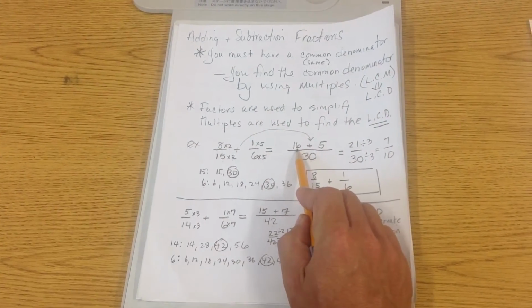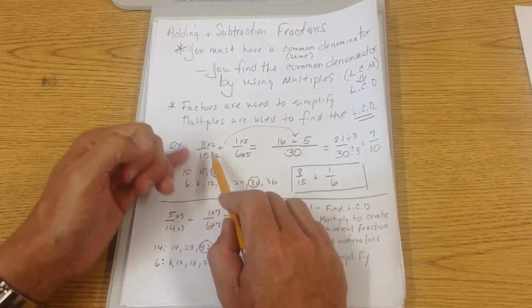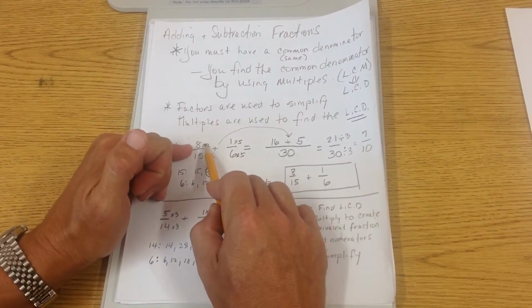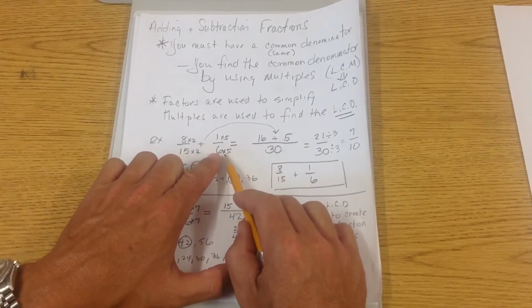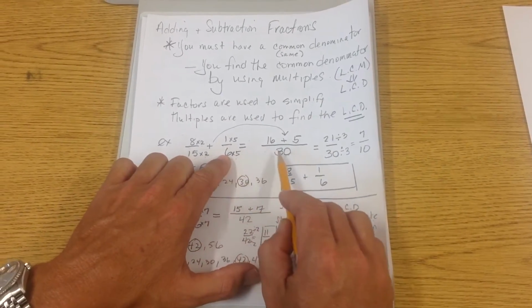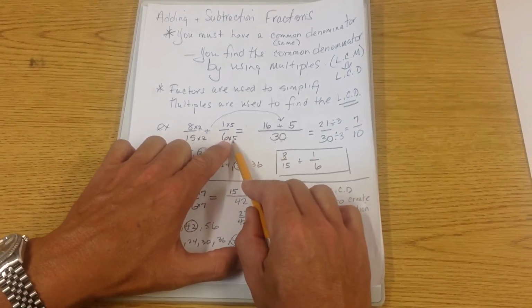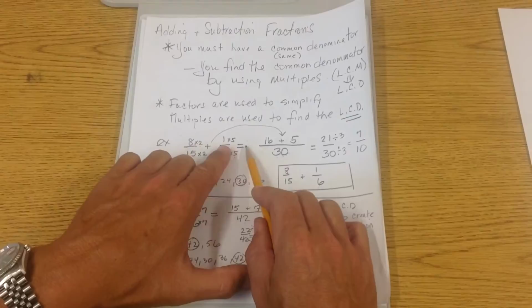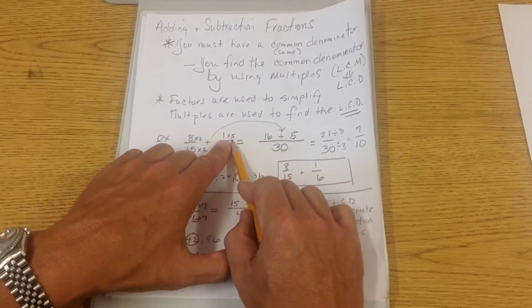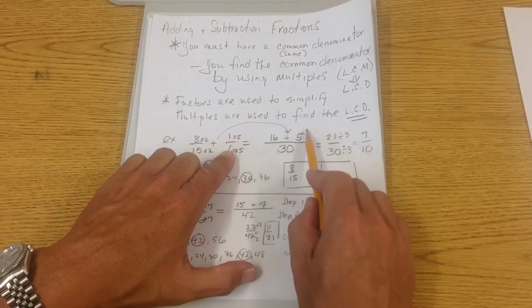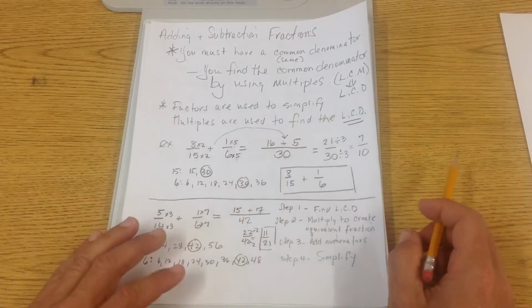Right now I'm creating an equivalent fraction by doing whatever I do to the denominator, I must do the same to the numerator. I do the exact same thing for the other fraction. I take my 6 and say, what did I multiply my 6 by to get 30? I multiplied it by 5. Therefore, to keep things equivalent, I must multiply the numerator by 5. 1 times 5 is 5. And that's how I get my 16 plus 5.